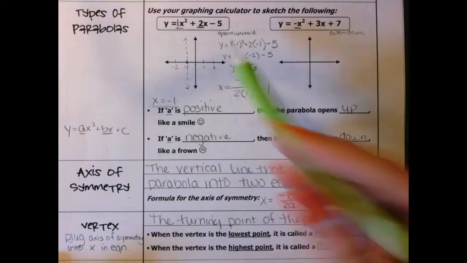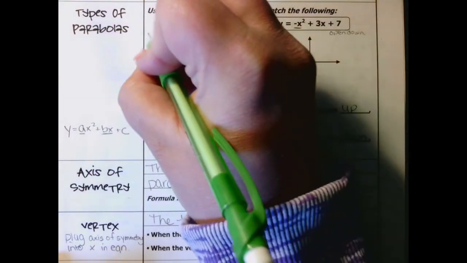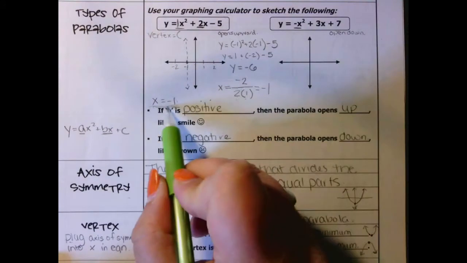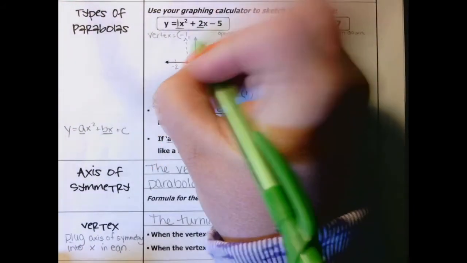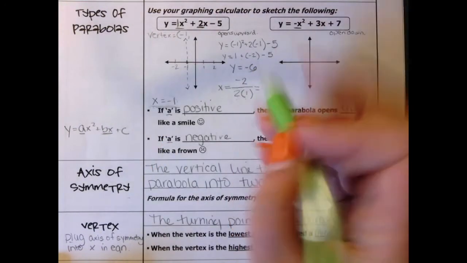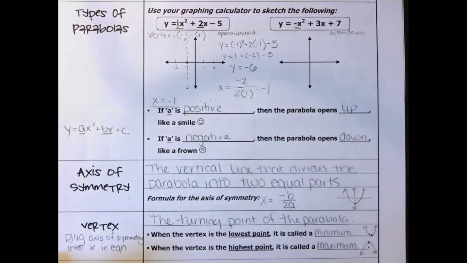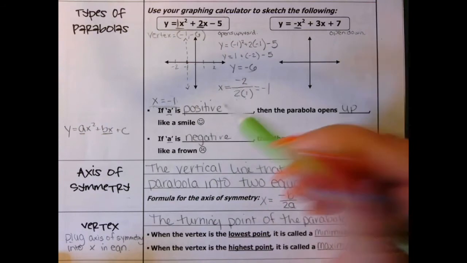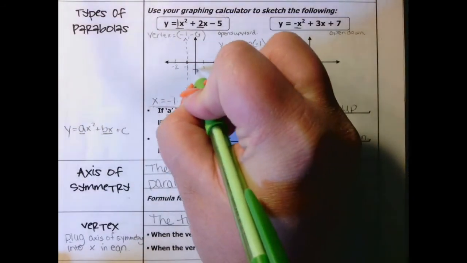So for this problem, my vertex is going to be at the point negative 1, my x-coordinate, negative 6, my y-coordinate. Then you're going to go to your graph and we're going to plot that point. So I'm going to do my y-axis by 2's.